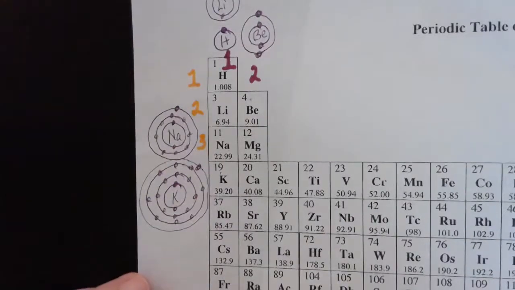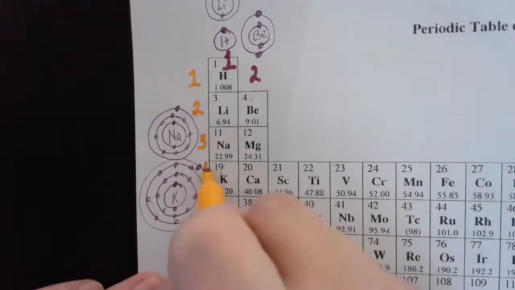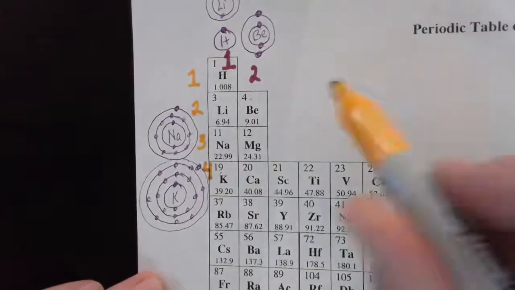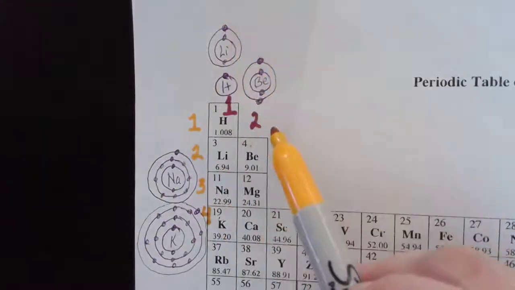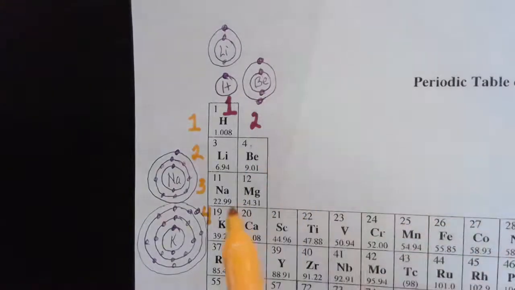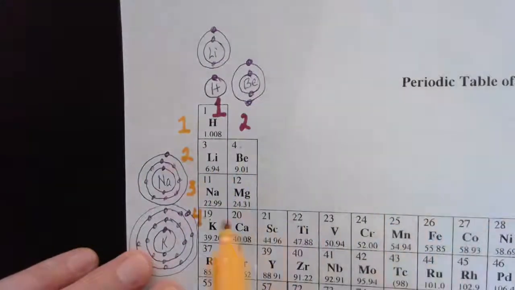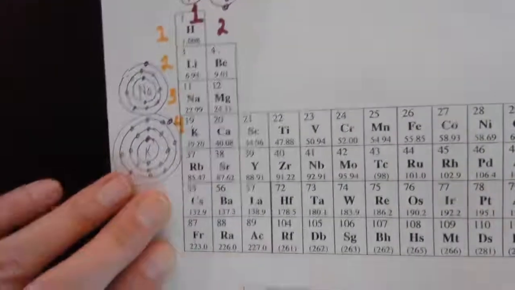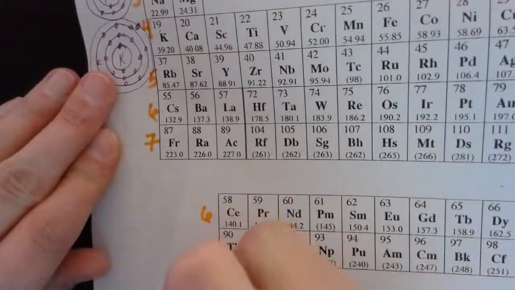So the other one will be 4. How many orbitals for potassium? 4. So notice lithium had 2 orbitals. How many orbitals for beryllium? 2. It also had 2. So when you go across the row, they're all going to have that same number of orbitals. So this row is going to be 5, 6, 7.